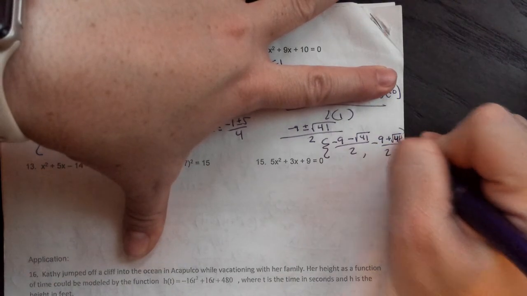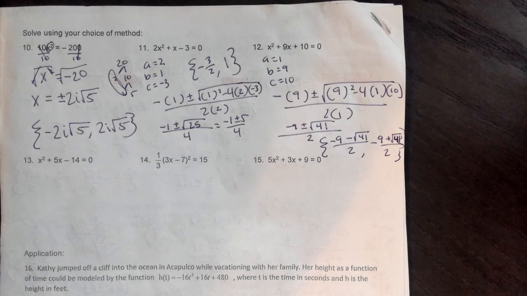That's a 4 and a 1. And that's a fancy bracket. I know, it's beautiful.